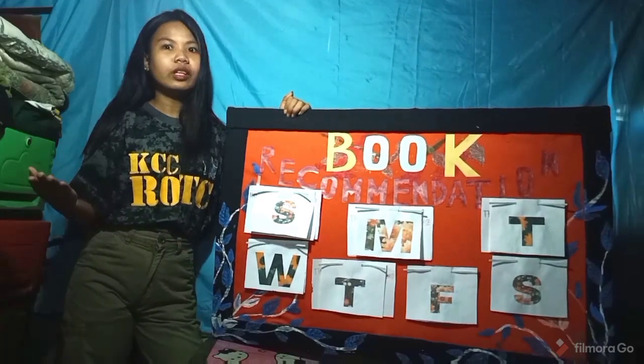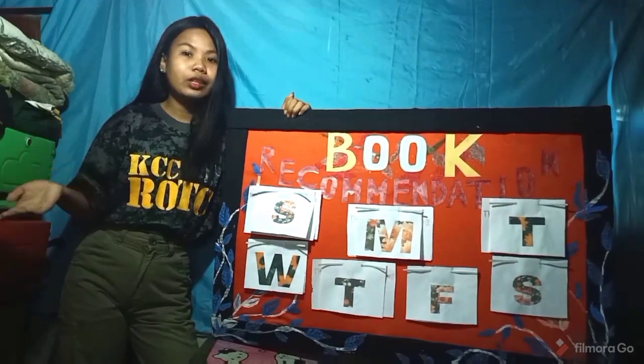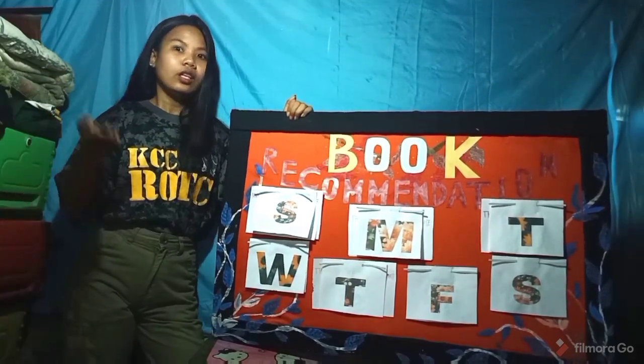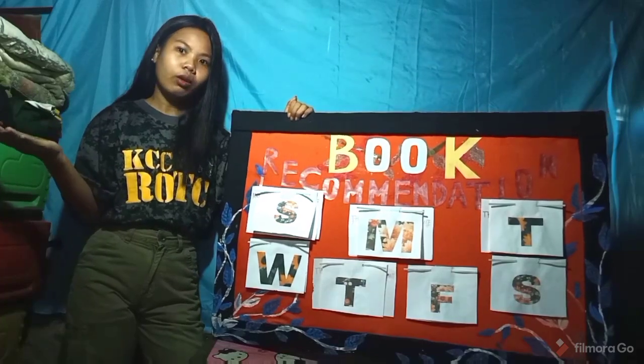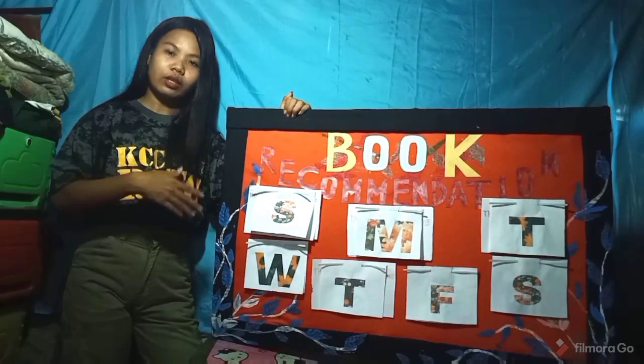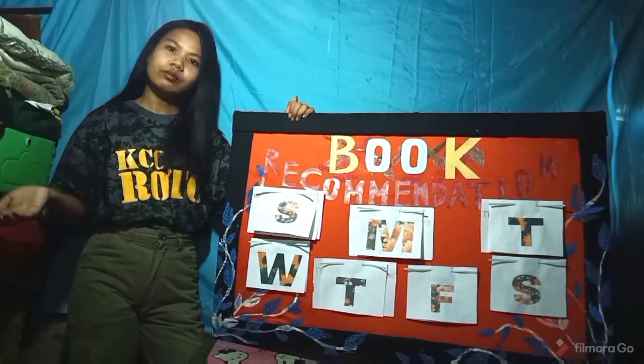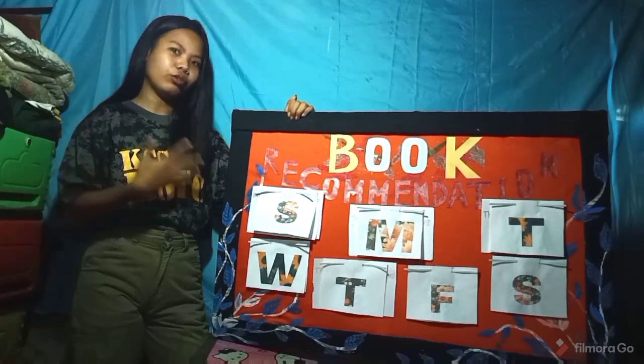I assume it is called the mono printing or monotype printing technique. That is what I have seen on the internet or on YouTube, so I just followed it. I also had to improvise, of course.